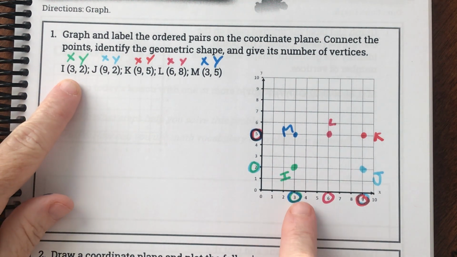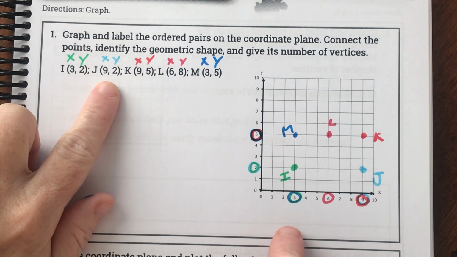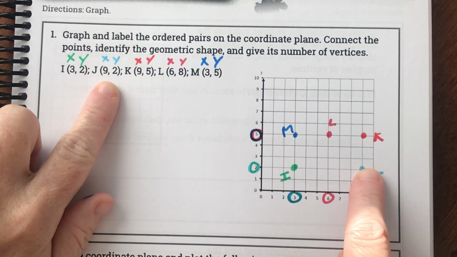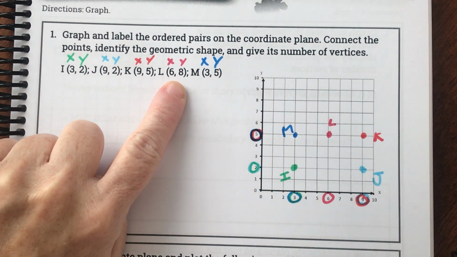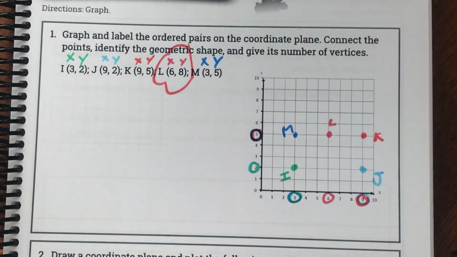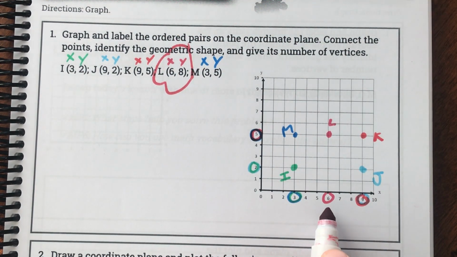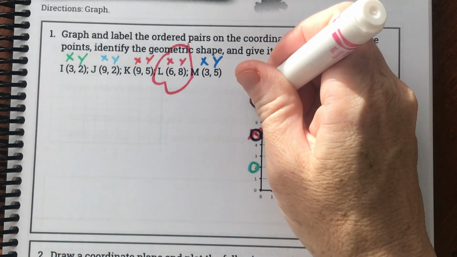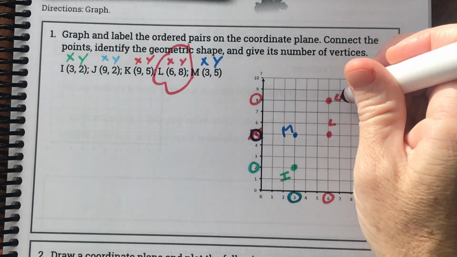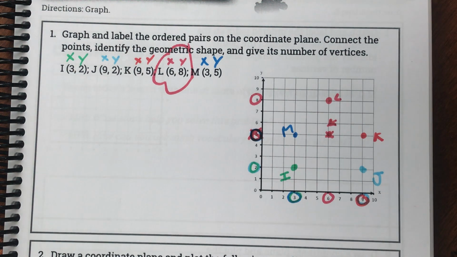So let's look at I, 3 and 2, that worked. Let's look at J, 9 and 2, that worked. Let's look at K, 9 and 5, that worked. Let's look at L. Oh, hopefully many of you caught that before I did. I did 6 for my X, but did I really do 8 for my Y? No. So my L should have been up here, not there. I'll give you a few moments to see if you can correct my mistake, and I apologize for that. Okay. That looks better. Hopefully you've had a chance to correct that.